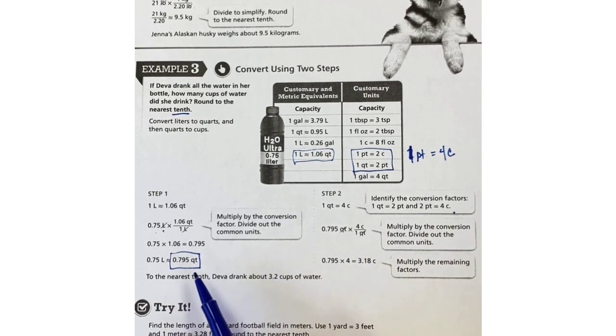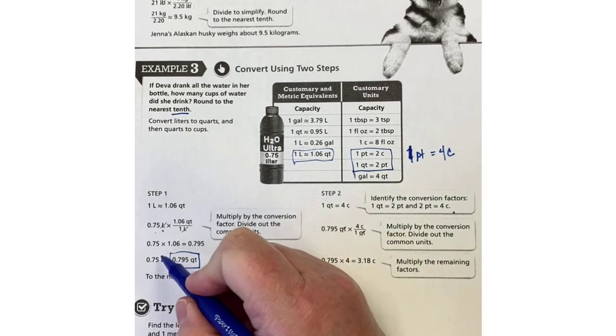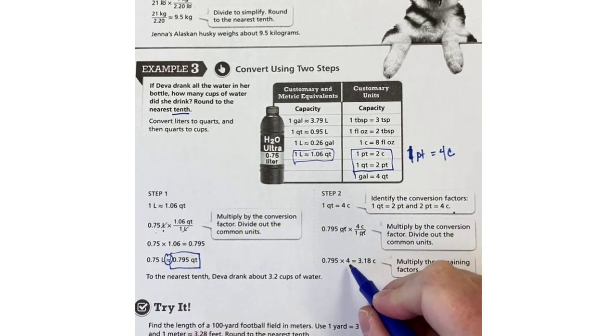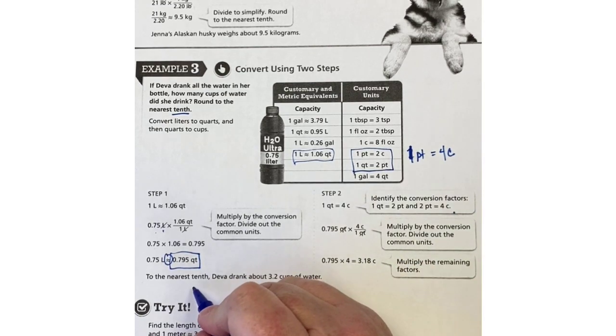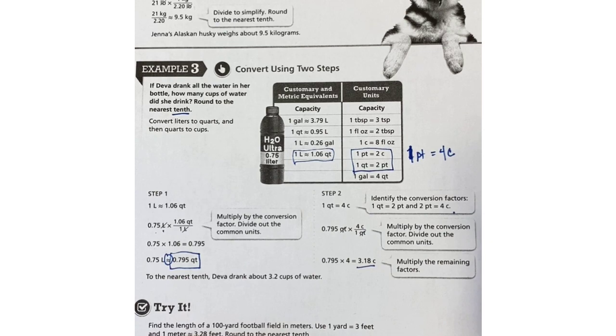So then we're going to take the quarts and multiply that by 4 cups. And because we started out with an approximation, this isn't exact. This is going to be about 3.18 cups.